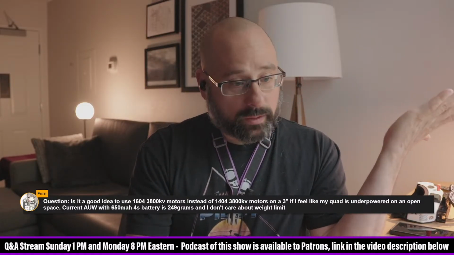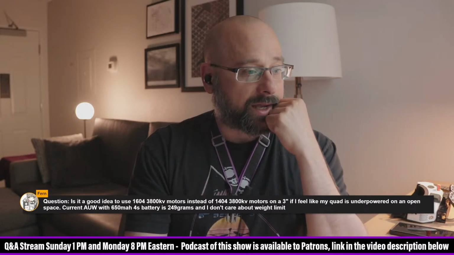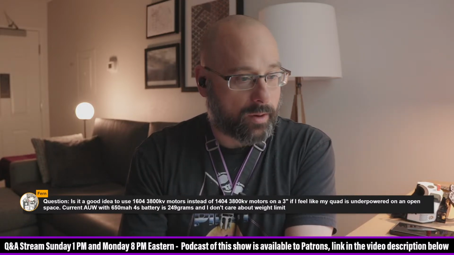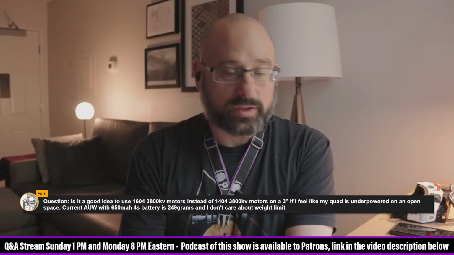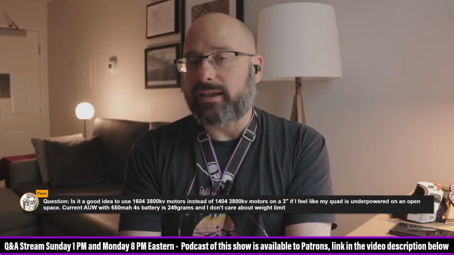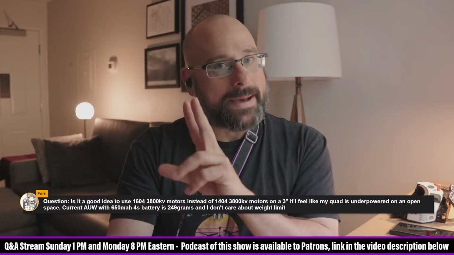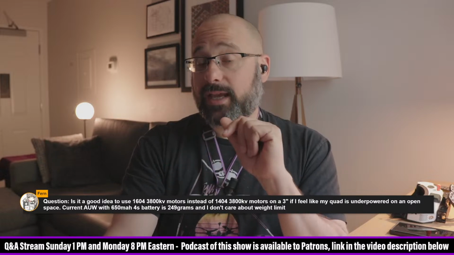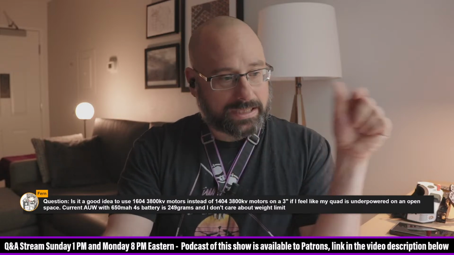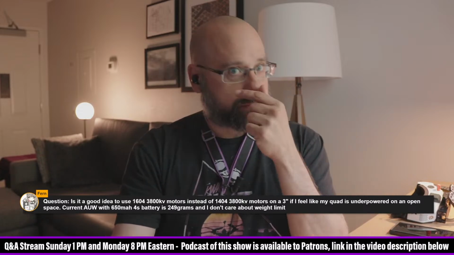249 grams. I don't think you will get much more power out of a 1604 versus a 1404. They're the same kV, so the motors will make about the same thrust, about the same RPM. Where you'll see a difference with the 1604 is, number one, it will probably be more responsive because it has more torque, so it will be easier to PID tune, and you'll get sharper PID tuning out of it.